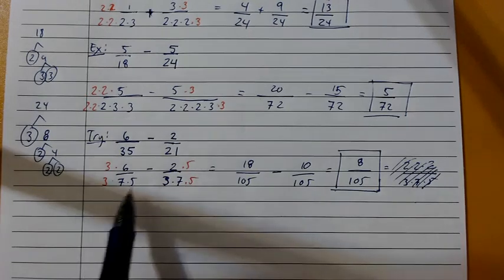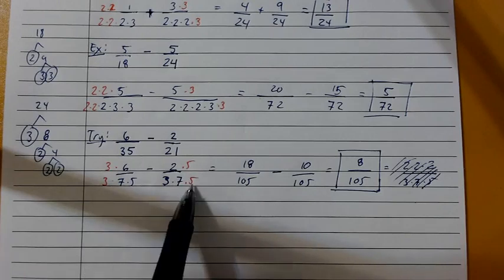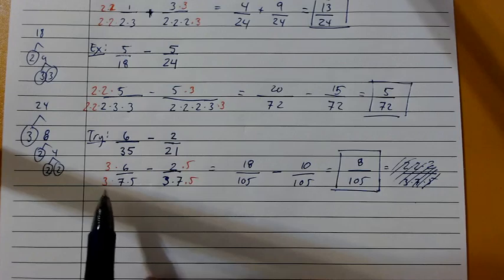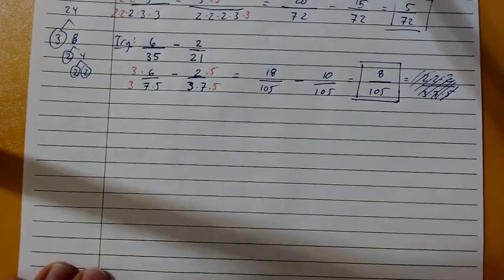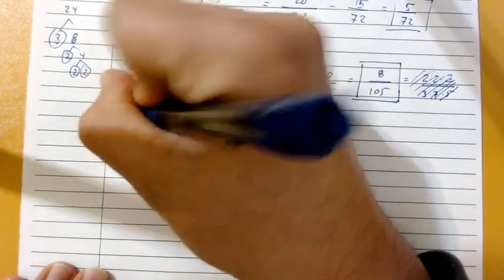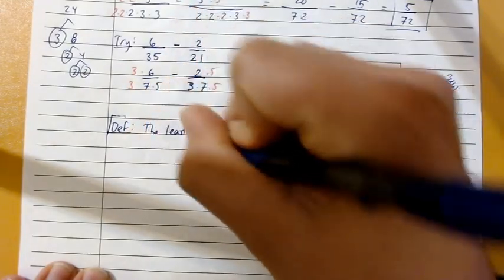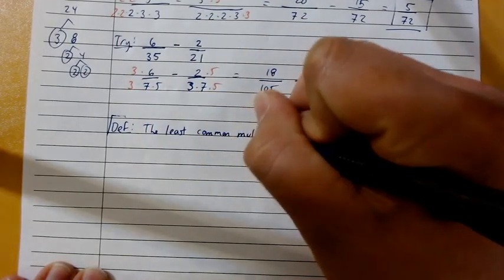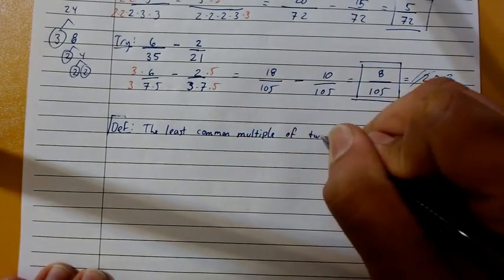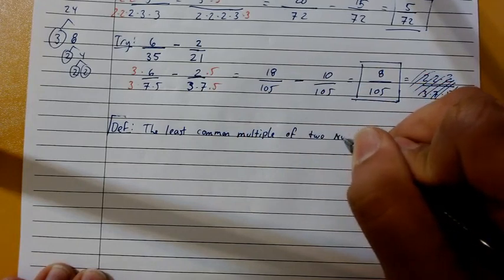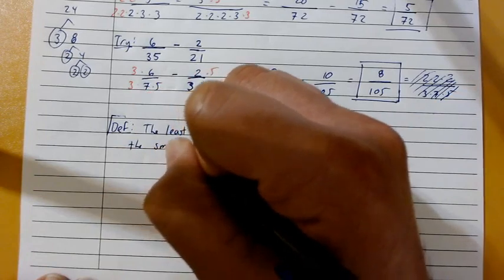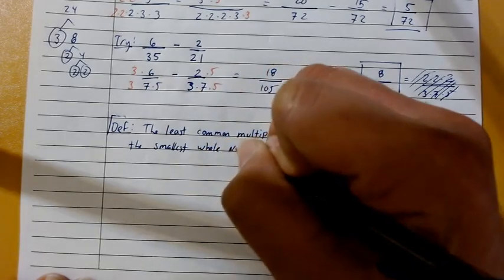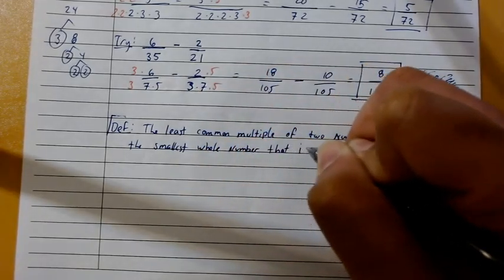Incidentally, this has a name. Whenever you find the least common denominator by putting these factors in together, what you're doing is you're finding what's called the least common multiple of these two numbers. So a quick definition, whenever you find the common denominator, what you've really done is you found the least common multiple of your denominators. The least common multiple of two numbers is the smallest whole number that is a multiple of both.